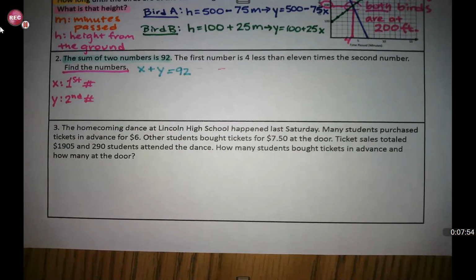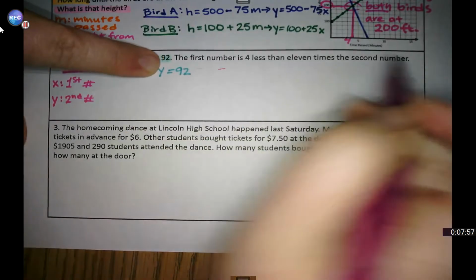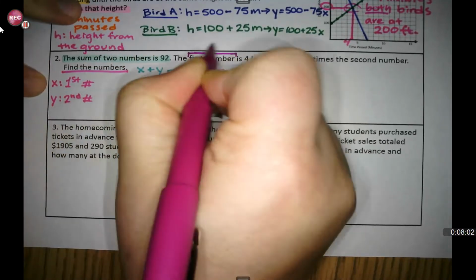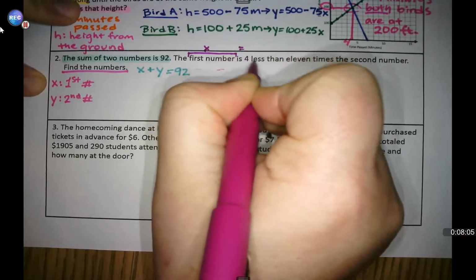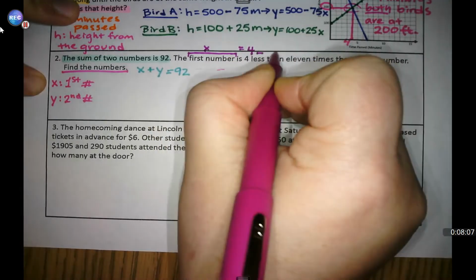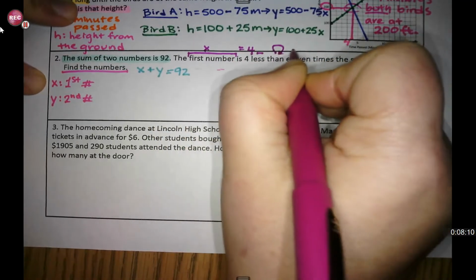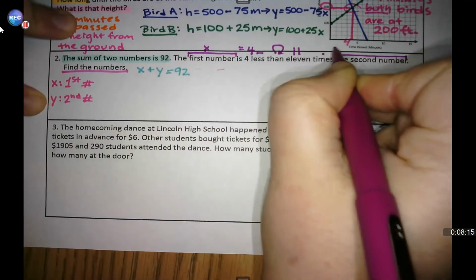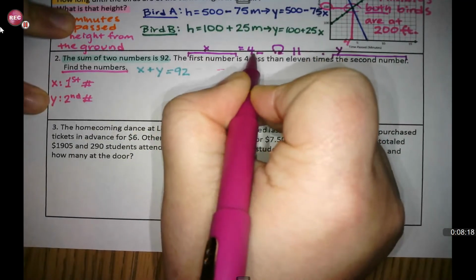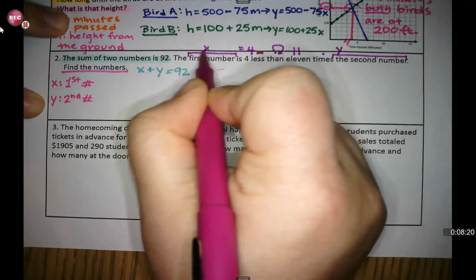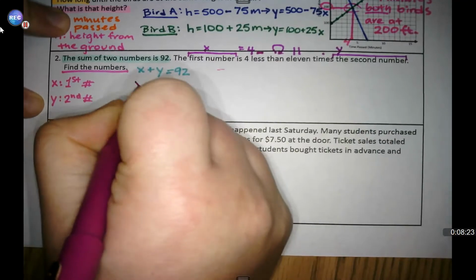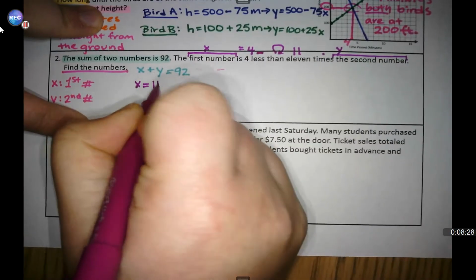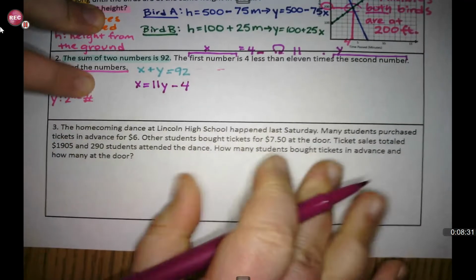Okay, and then we can diagram this second sentence, just like we did last semester. So first number, I called that x. Is means equals. 4, less is minus, than means flip, 11 times, and then the second number I called y. So remember when it says flip, you flip it around the operation, which is minus, not around the equals. So you start with x equals, and then instead of 4 minus 11y, I have 11y minus 4.